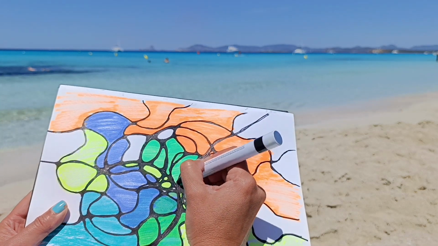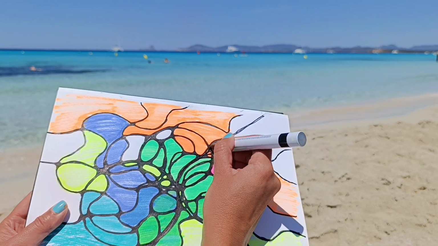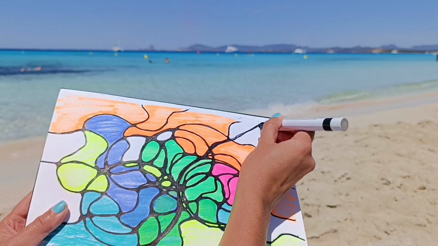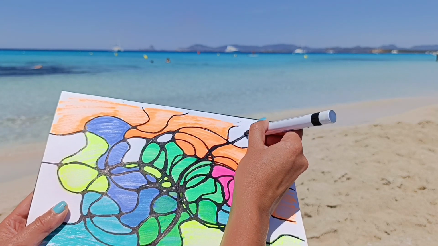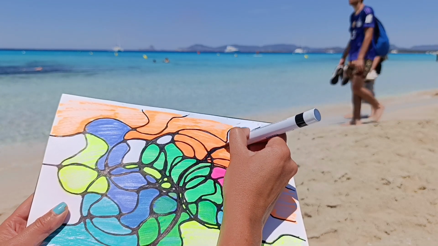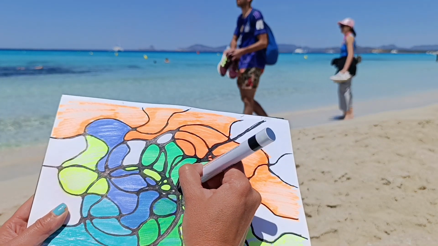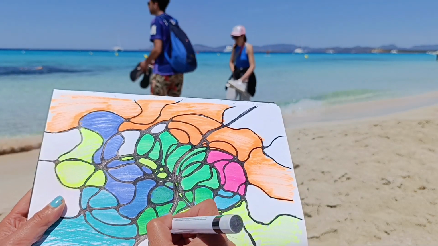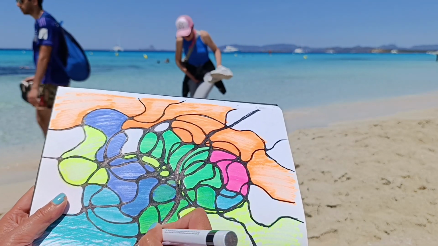Or shade inside. If you don't have a thick marker, then you can do shading inside this line to make it the thickest, most prominent line in your drawing.